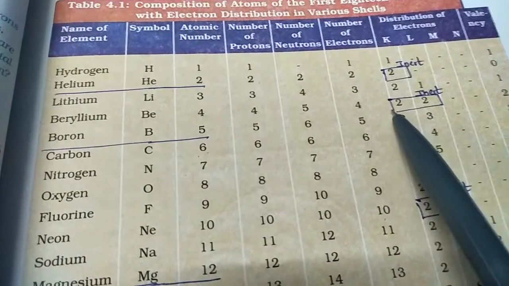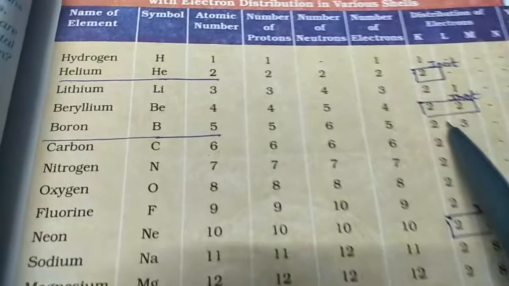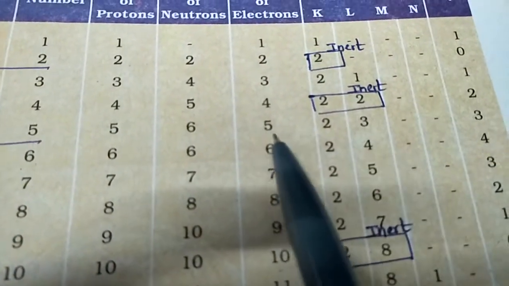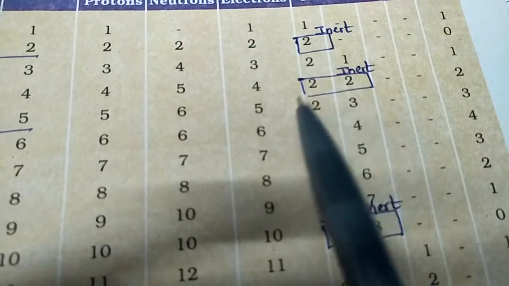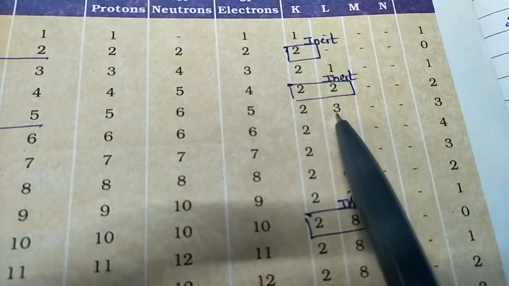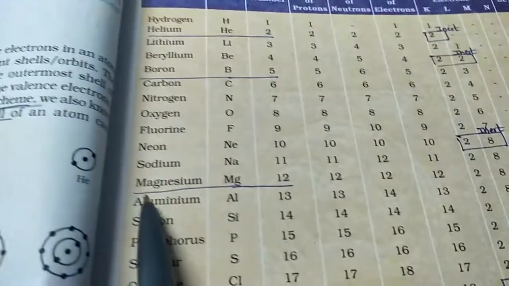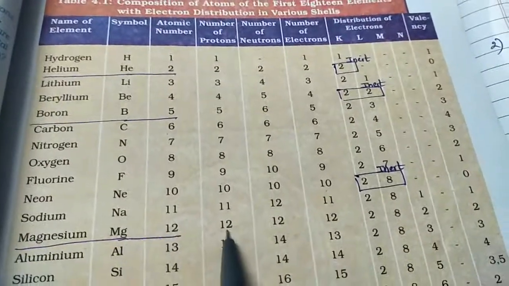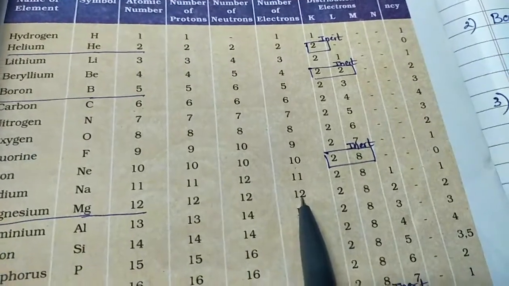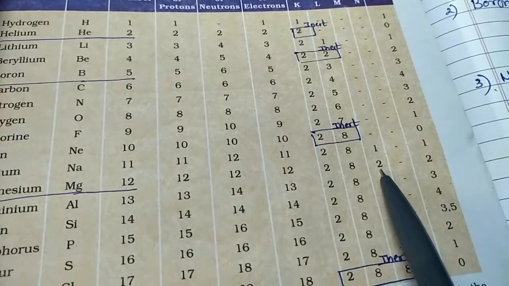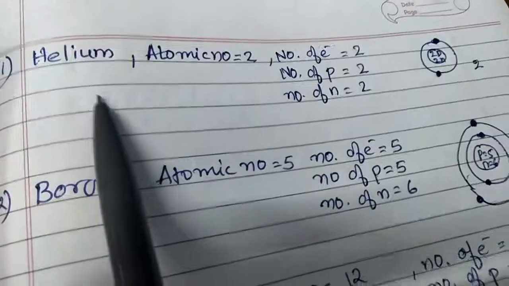So first 2 electrons in the first orbit, then the next orbit it will have 3 electrons, because there are total how many electrons? 5. So first you will fill this K orbit, and then we will fill the next orbit, that is the L orbit. Now the next one is magnesium. Magnesium has got atomic number 12, so it has got 12 protons, 12 neutrons and 12 electrons. So first orbit 2, next orbit 8, and then next orbit 2. So this I have explained in my notebook. I'll be sending the picture of this.